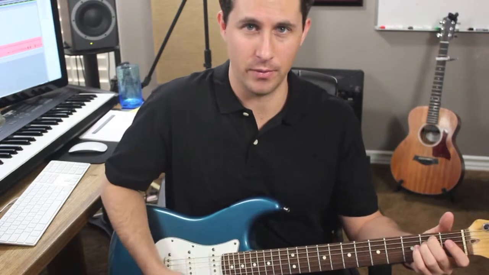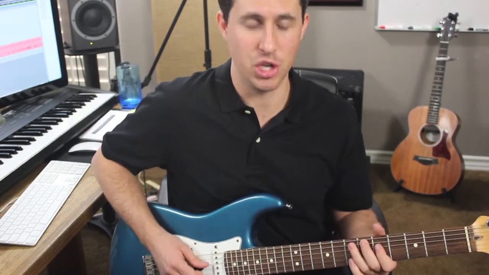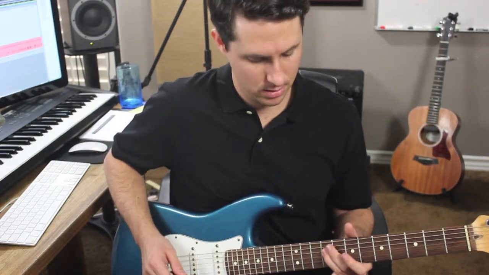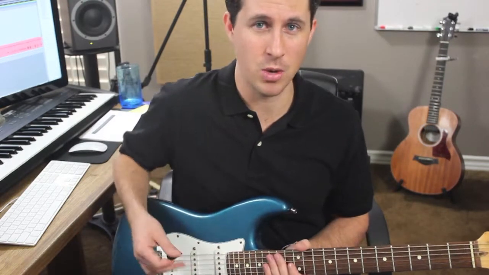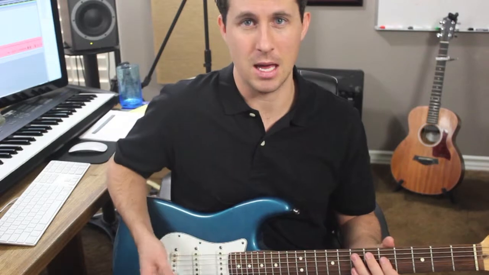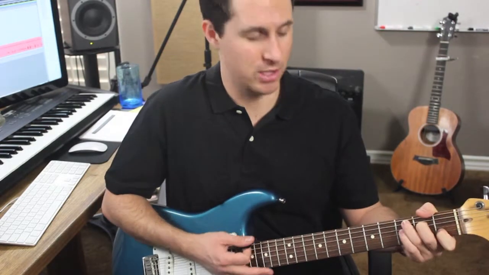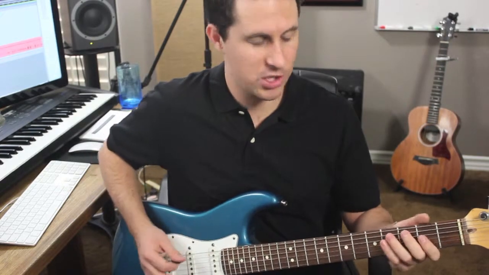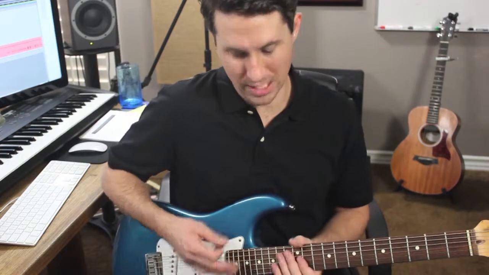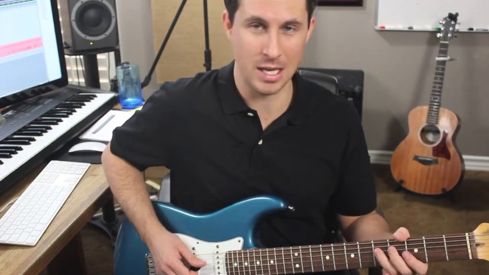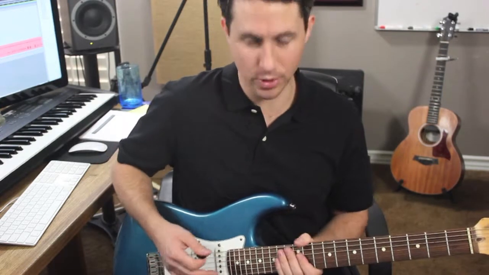Then we have an E minor. And so we know in E minor we have E, G, and B. And we have all of those notes in the E minor pentatonic. So any one of those, G, B, and E, would work when we're playing the E minor chord. And then finally we have a C. And a C is made up of C, E, and G. Well, in E minor pentatonic we don't have a C, but we do have an E and a G. So any one of those notes would work.